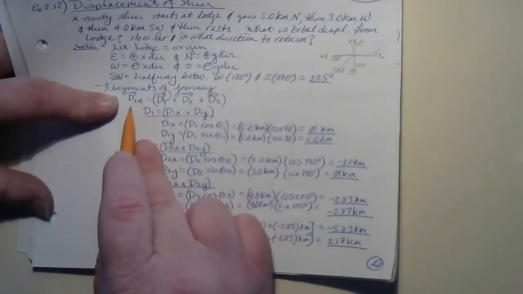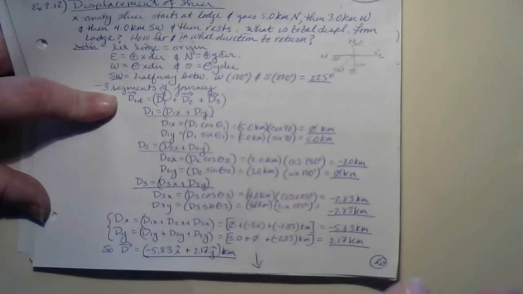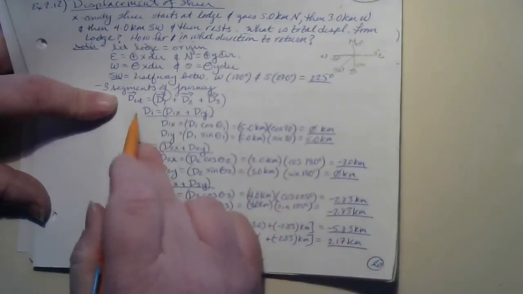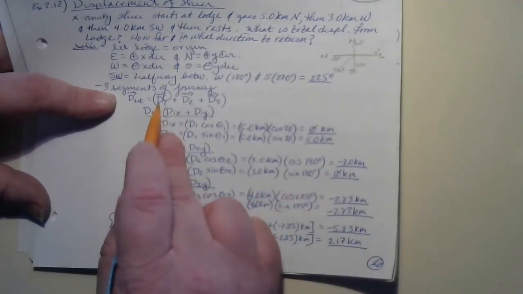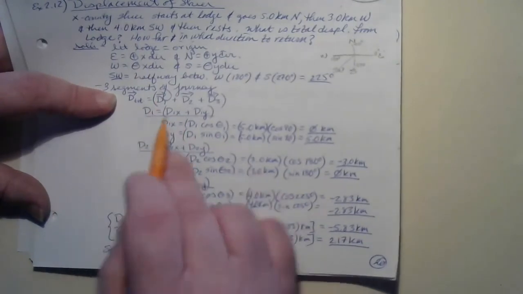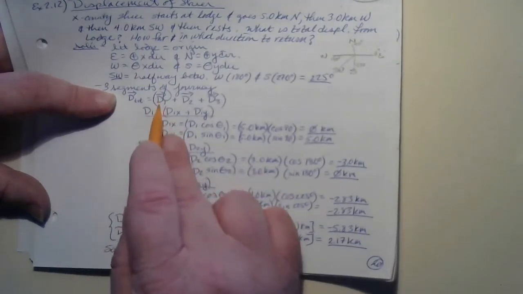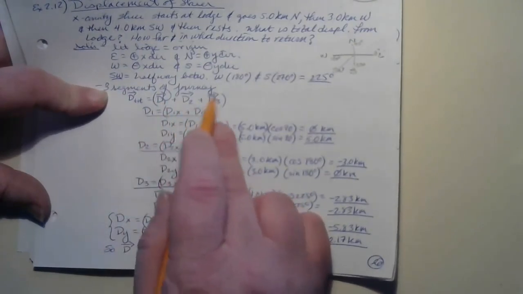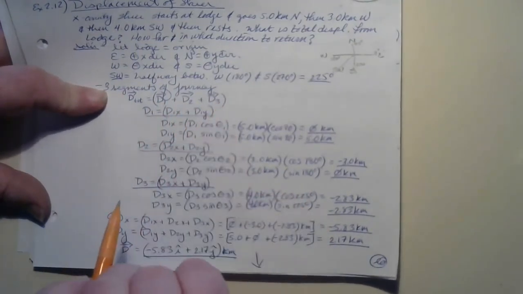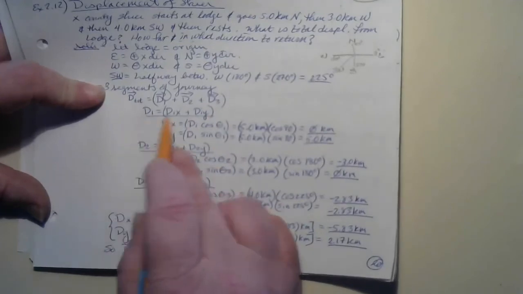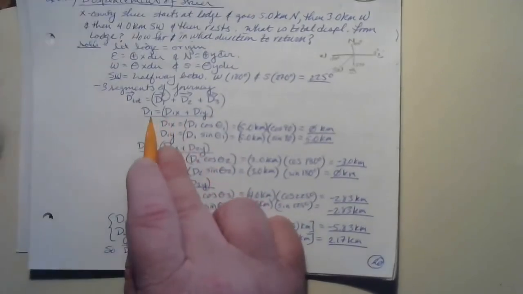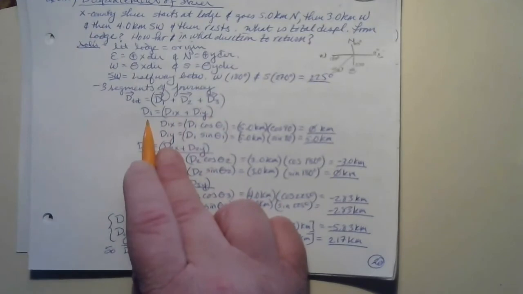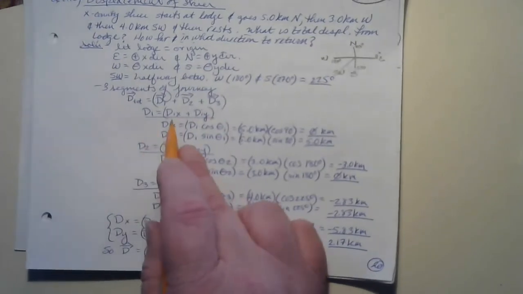The displacement for the total journey between the lodge and the resting point would be basically the sum of the vector for the first segment plus the vector for the second segment plus the vector for the third segment.